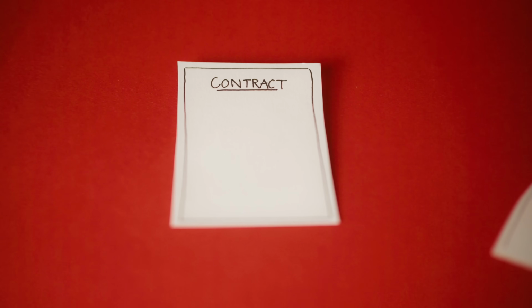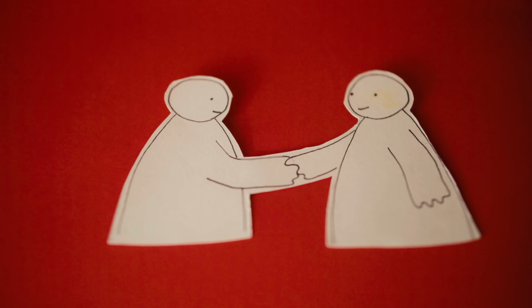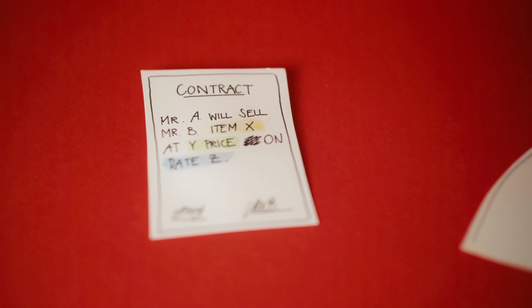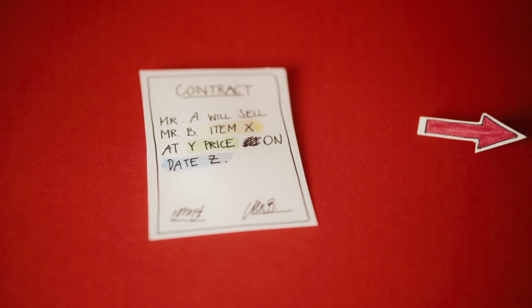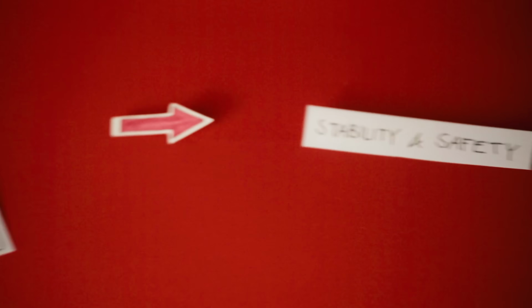A future is basically a contract where two parties agree to buy or sell something at a fixed price, but in the future. Hence the incredibly imaginative name. Originally, futures were used for stability and safety.